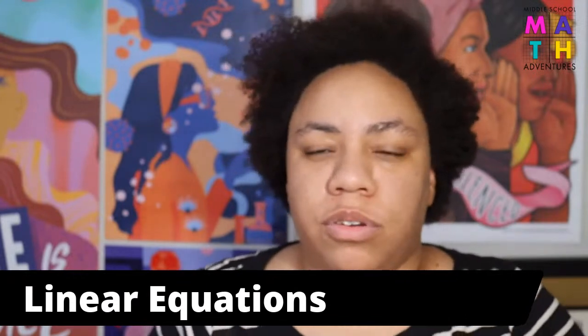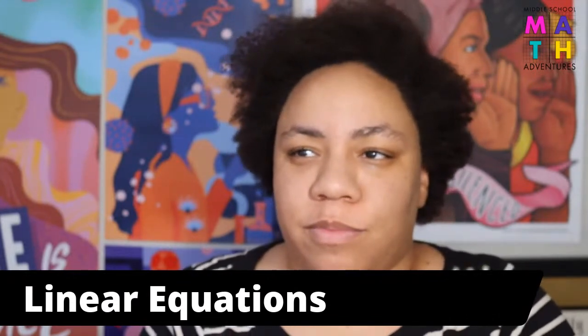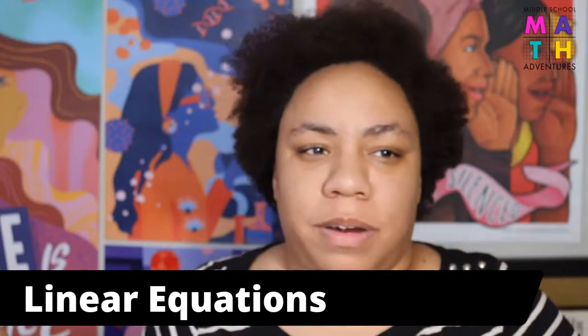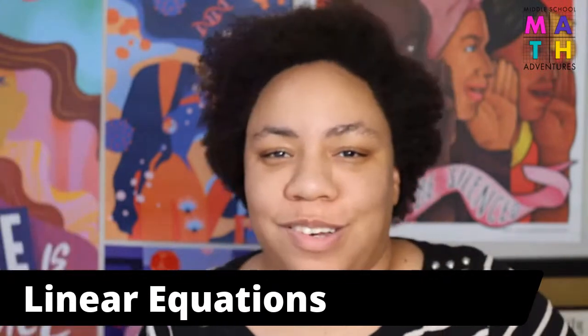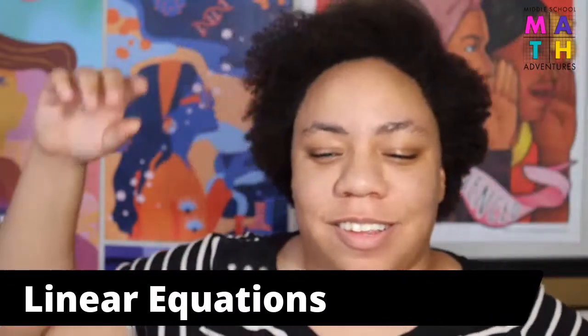Students usually struggle with this because there's expressions, there's different types of equations, there's graphs, there's all this other stuff.